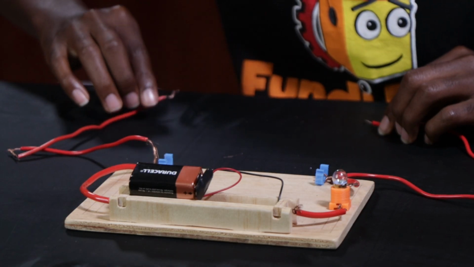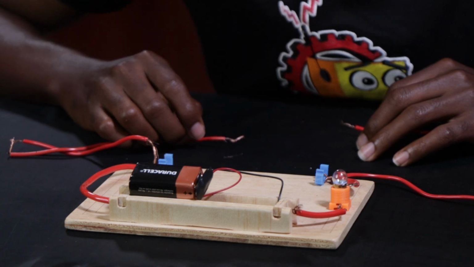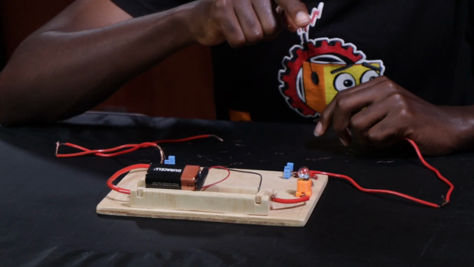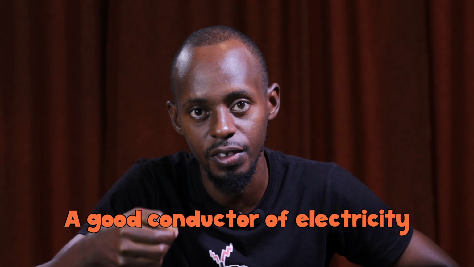So we are going to do some tinkering. We disconnect the wires here and try to understand what electrical conductivity is. If I bring a material in between these two wires and it leads to our bulb lighting, then we shall consider that material a good conductor of electricity.